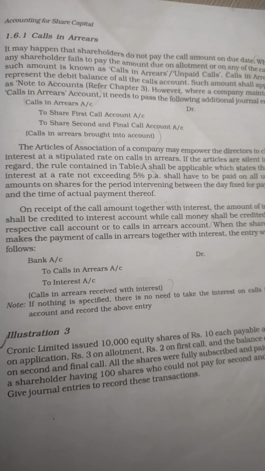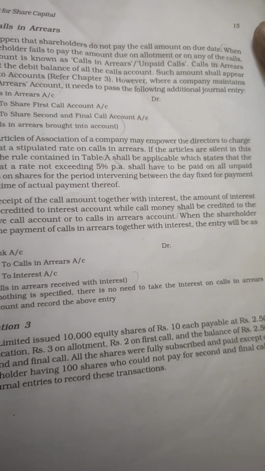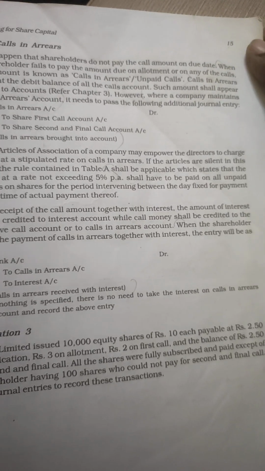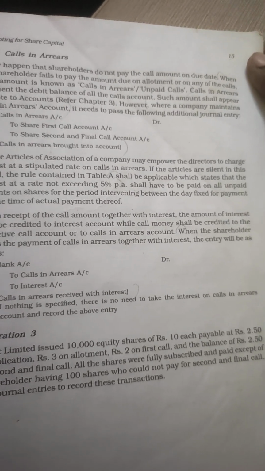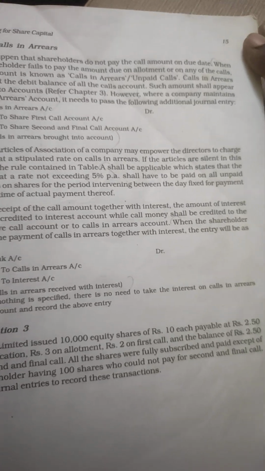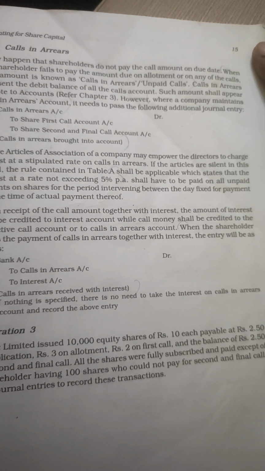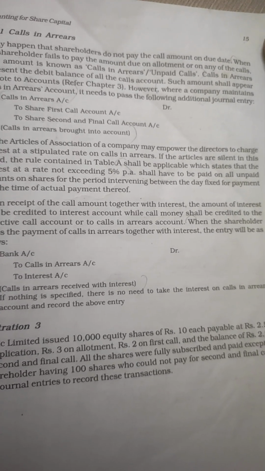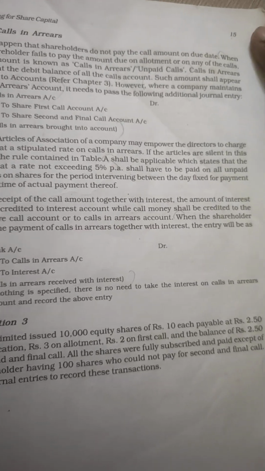In today's class we will discuss calls in arrears and a problem on calls in arrears. Calls in arrears means when the shareholder fails to make any amount due on allotment or any of the calls, such amount is known as calls in arrears or unpaid calls.